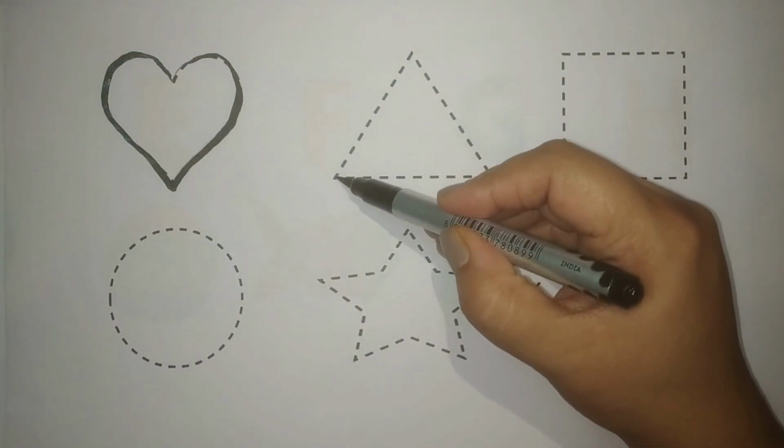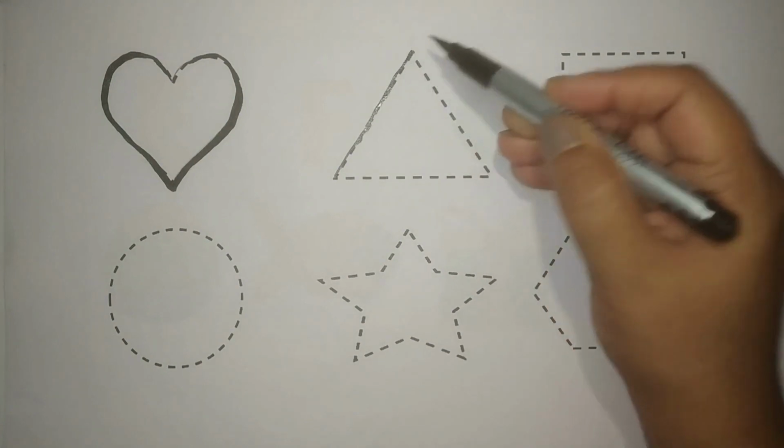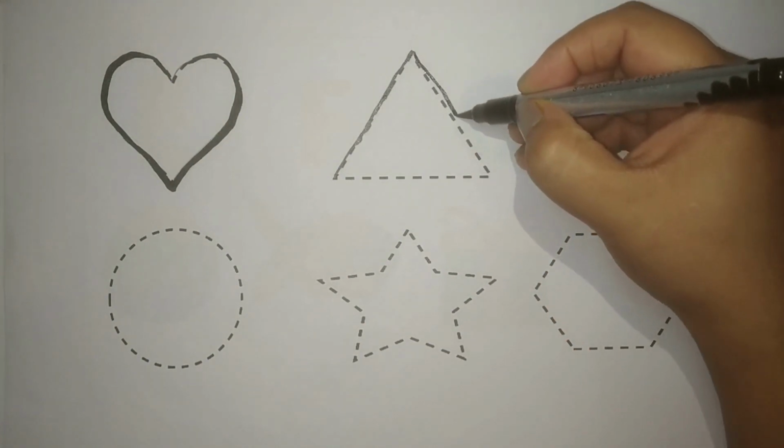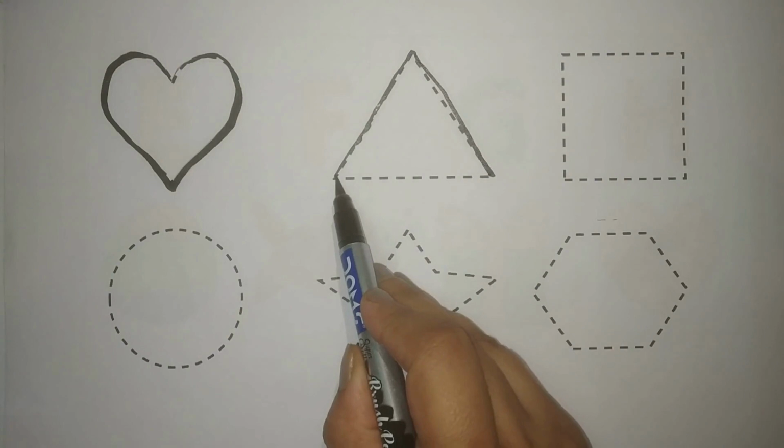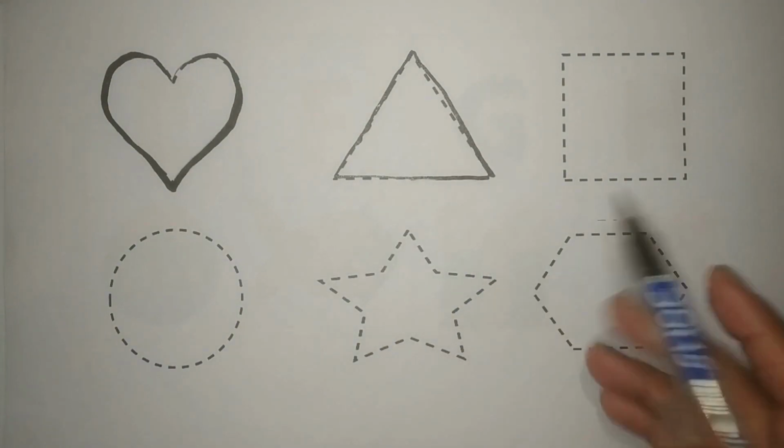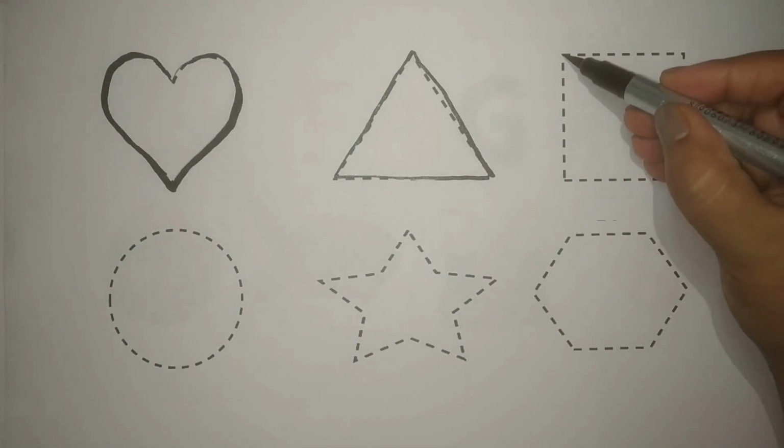This is a heart. This is a triangle. This is a square.